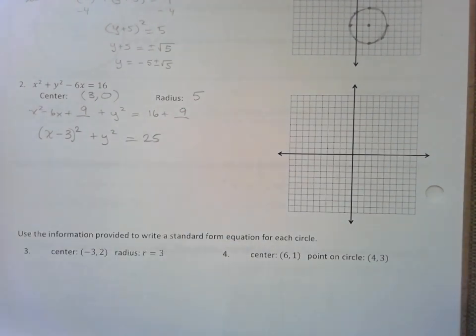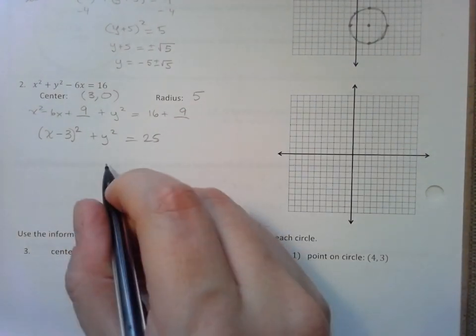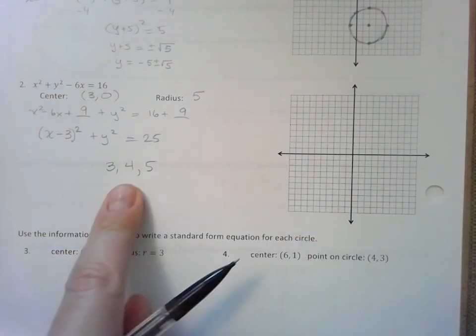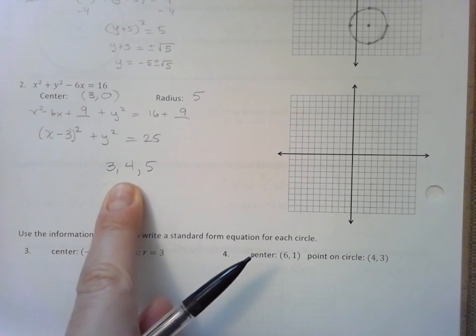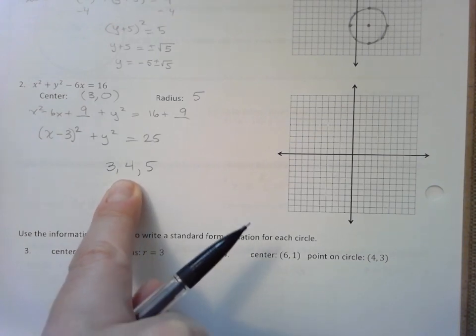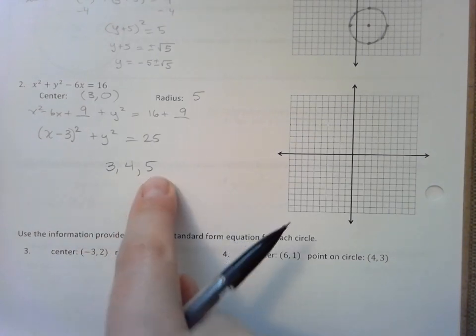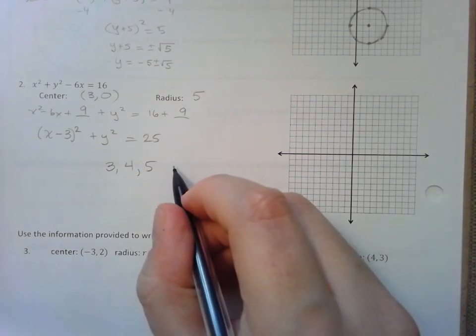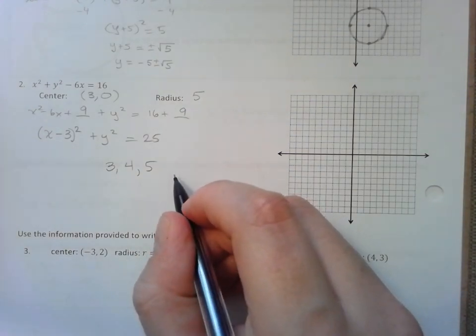Here's what's unique about this. We know about a special right triangle, well, it's not a special right triangle based on its angles, but we know a unique right triangle that has side lengths of 3 and 4 and a hypotenuse of 5. This is the 3, 4, 5 right triangle. It's not a special triangle, but it is a Pythagorean triple.